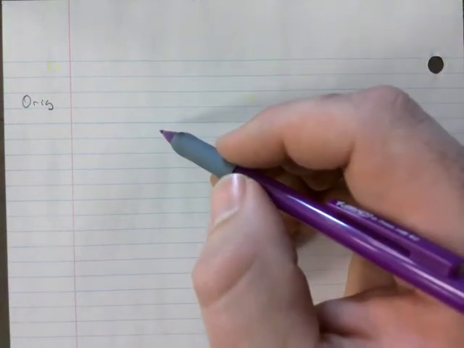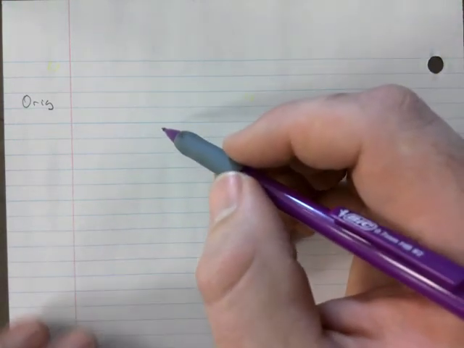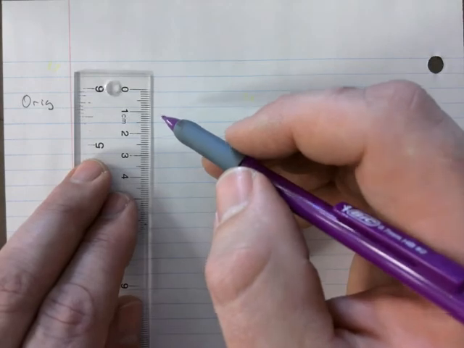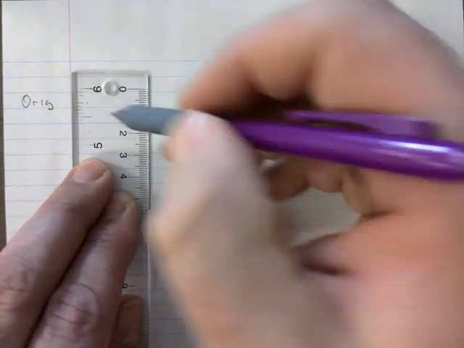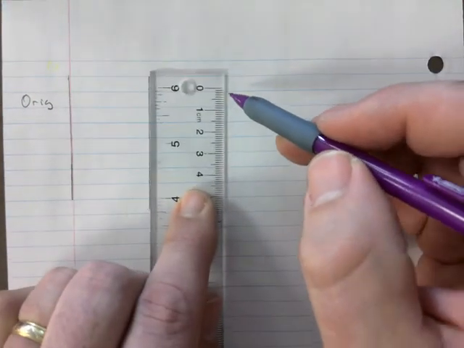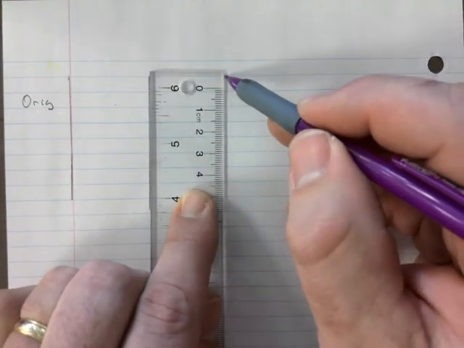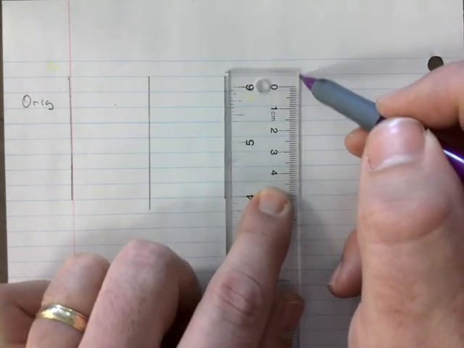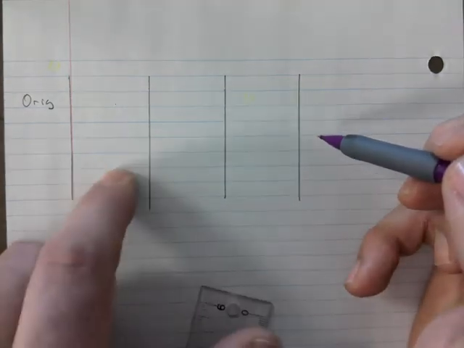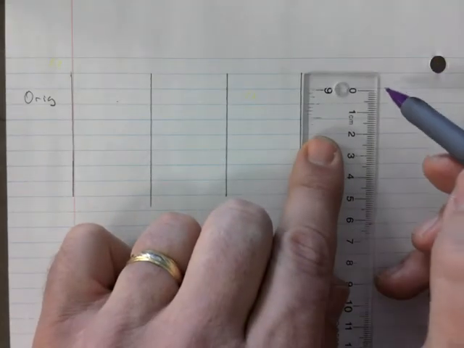And we're going to have 4 columns, as wide as my ruler. So that's 1 there, 2, 3, and the fourth one is at the end here.